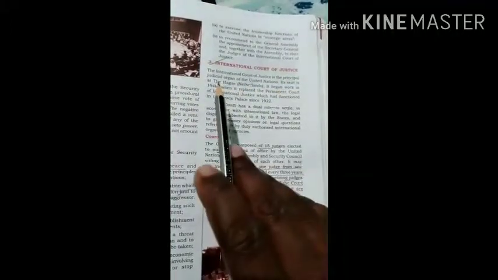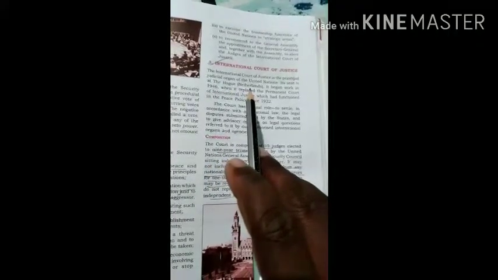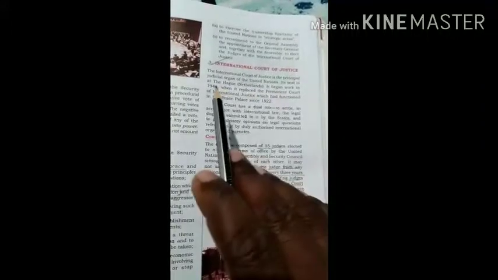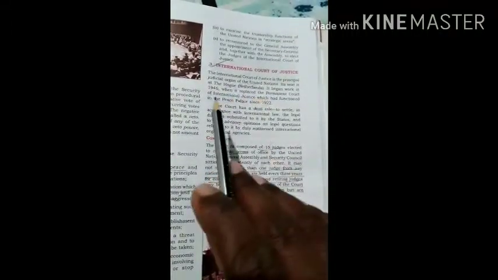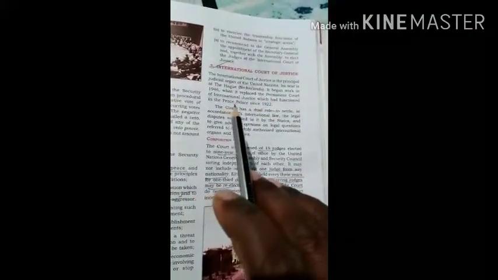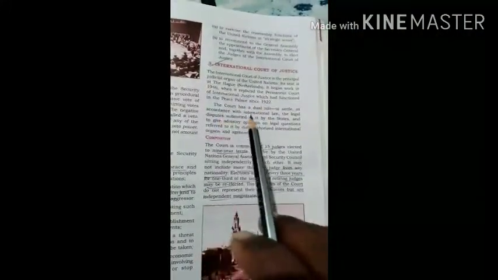Its seat is at The Hague in the Netherlands. So the International Court of Justice is in the Netherlands. It began work in 1946 when it replaced the Permanent Court of International Justice, which had functioned in the Peace Palace since 1922.